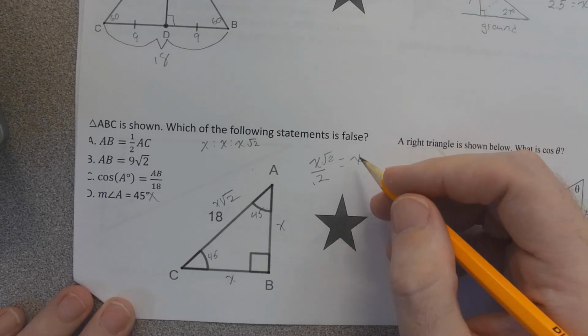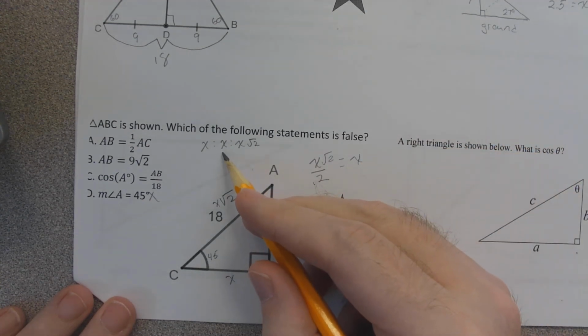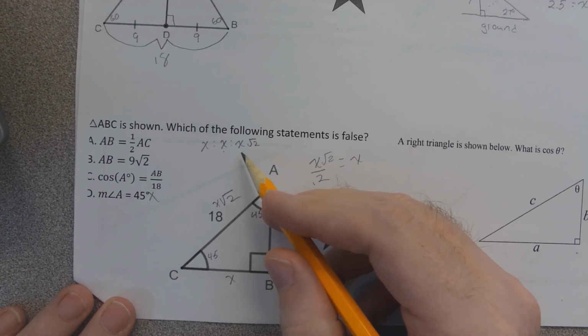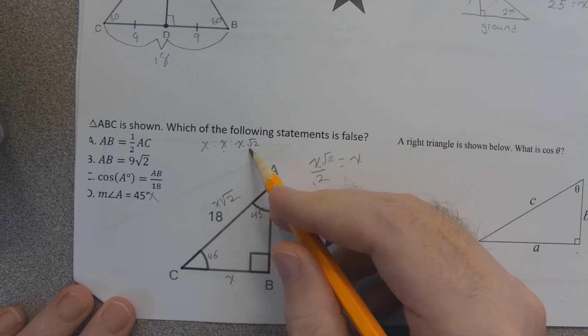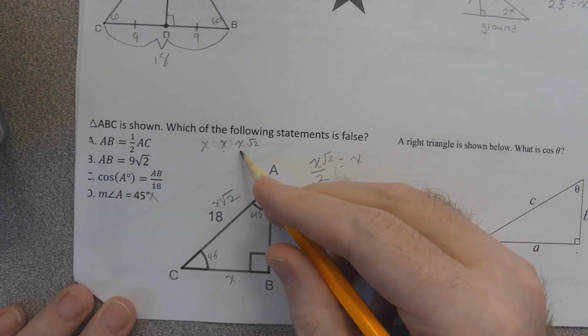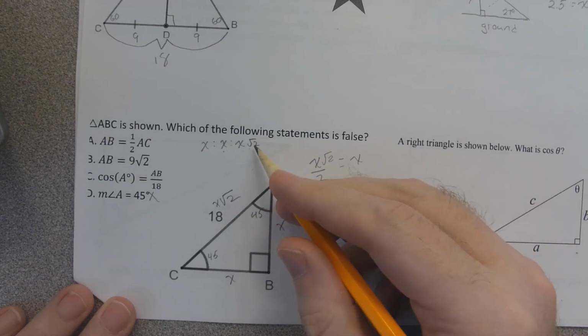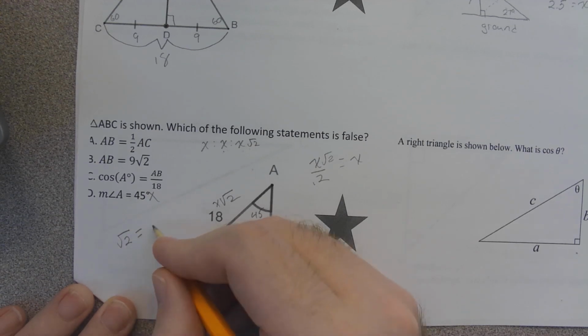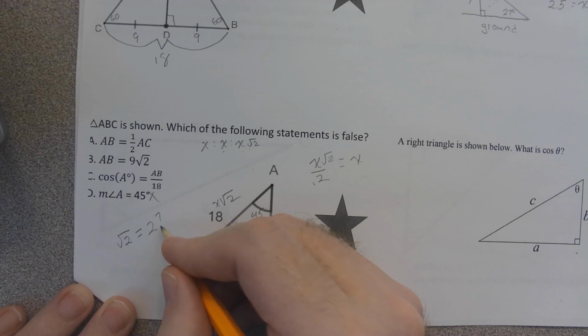And so what we have to ask is, is x times 2 the same as x radical 2? Well, is the square root of 2 equal to 2?